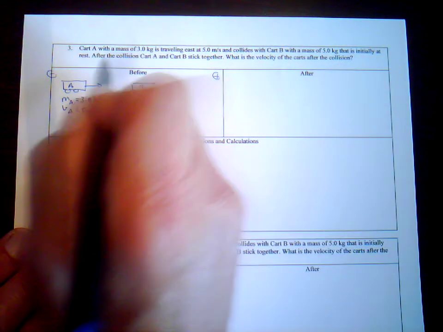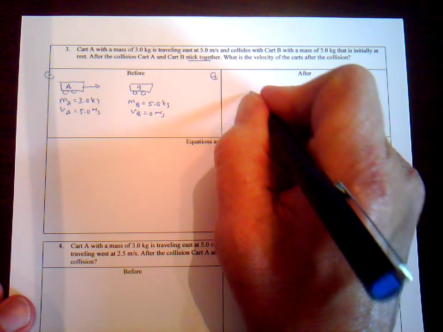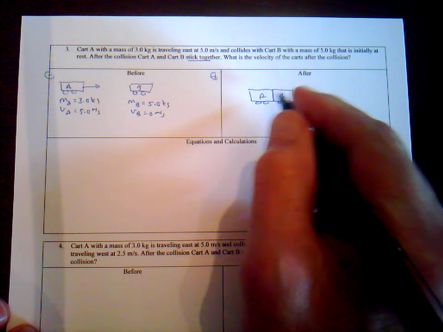Right? They collide. Now, this is a little different. After the collision, cart A and cart B stick together. We saw that in the video demonstration. We had the Velcro sides of the carts facing each other. They collide and they stick together and they move off as one entity. So if they stick together, we draw it like this. This is A and B stuck together. And so now we really just have one entity after this interaction takes place.